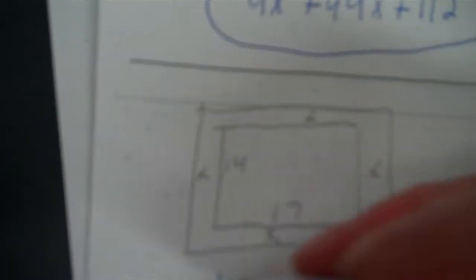Okay, next problem. Again, the same thing's going on. It's length times width. It's not divided by 2. It's not a triangle, it's a rectangle. So from here to here is 17. From here to here is x. From here to here is x. So it's going to be 2x plus 17.